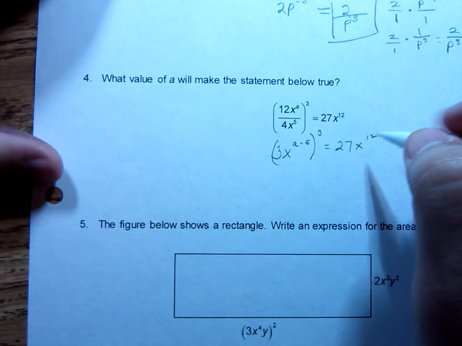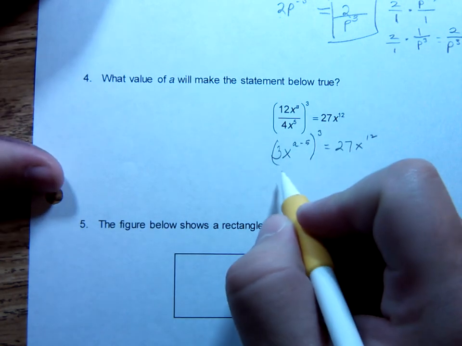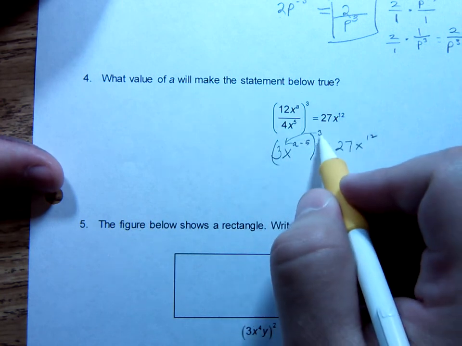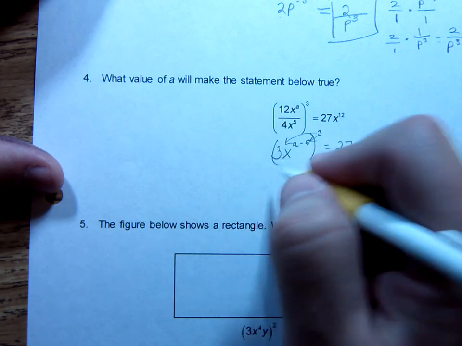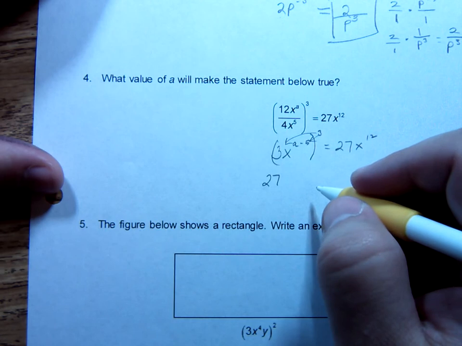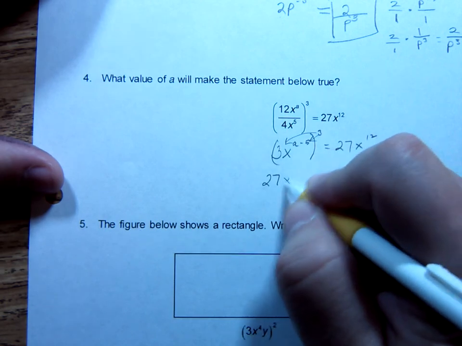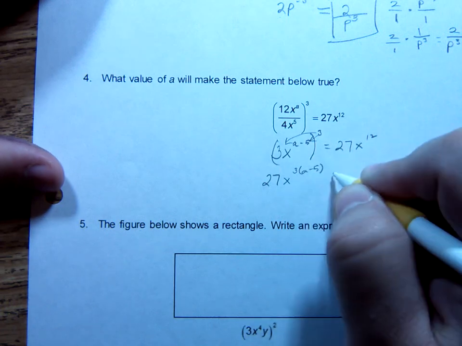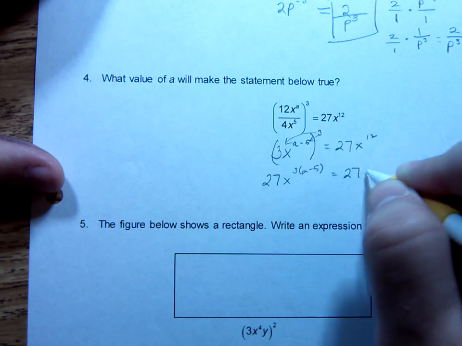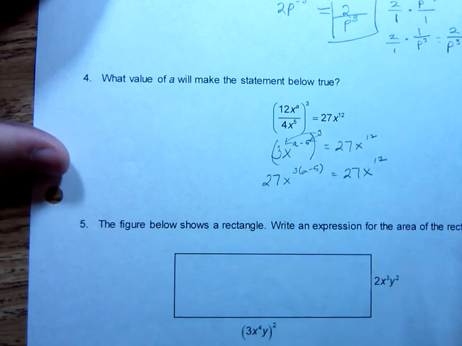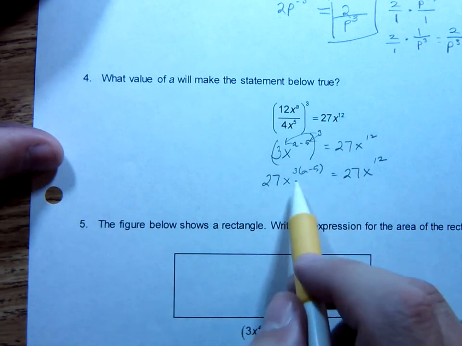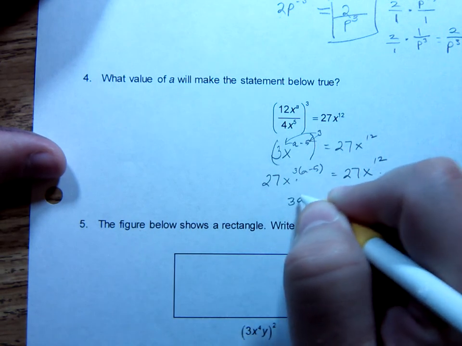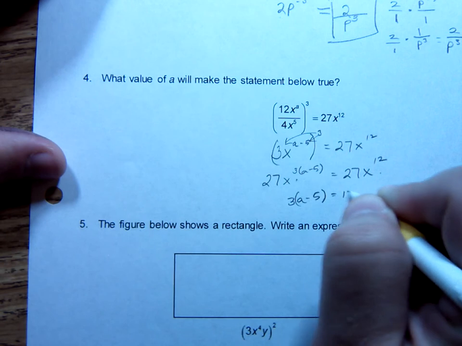Okay, so if I keep working this out, I'm going to distribute this and distribute this, and 3 to the 3rd power is 27. Okay, and then I have x to the, and then we did something like this in the bell ringer today, 3a minus 5 equals 27x to the 12th power. So now I just need this side to match this. So all I really have to do now is take this down and do 3 times a minus 5 equals 12, and solve that.